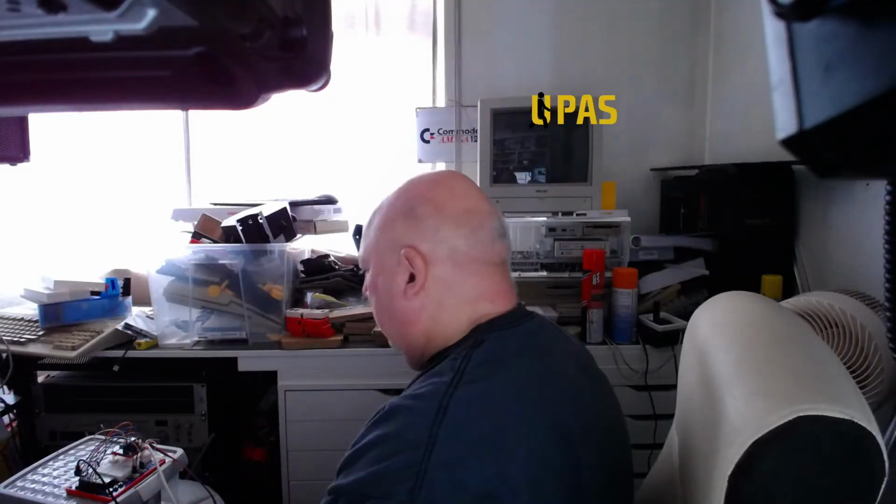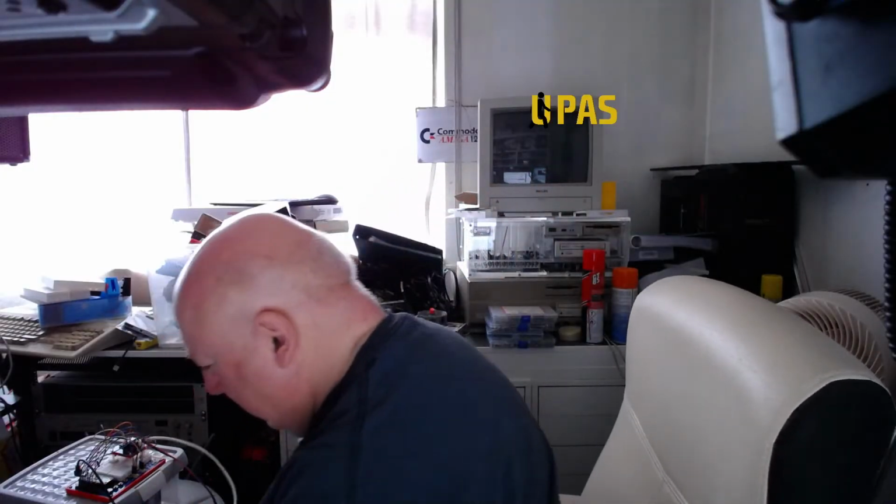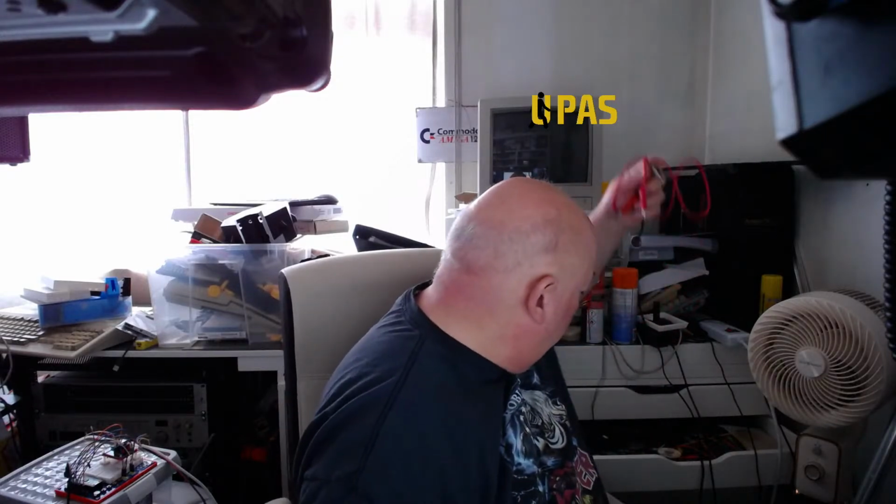Just waiting for some more of these SO239 sockets. Right, so I need to connect it up to 12 volts, so I'll get some crocodile clips out. So we want plus volts.